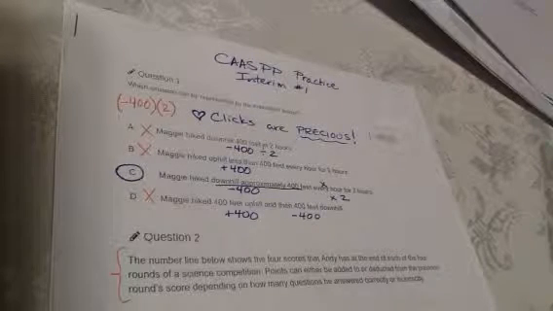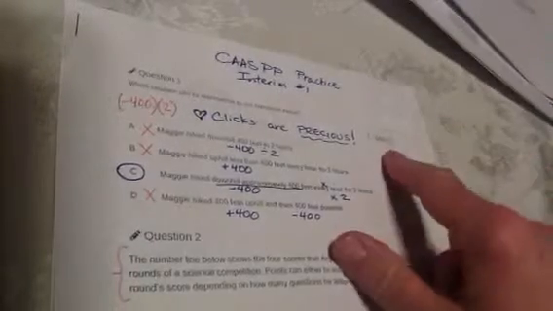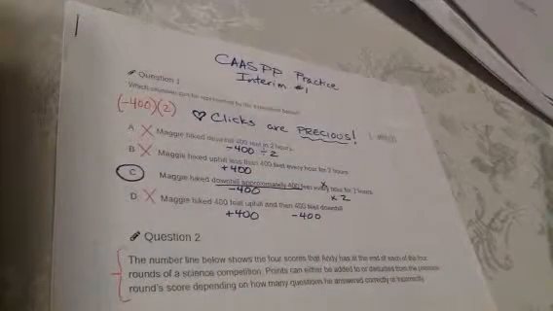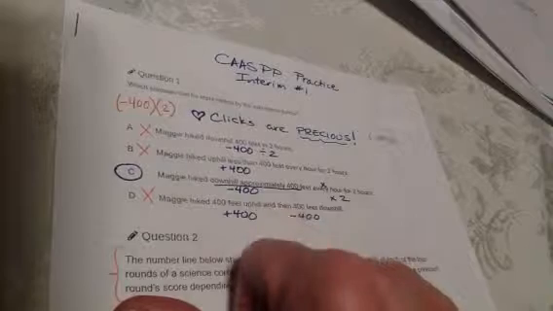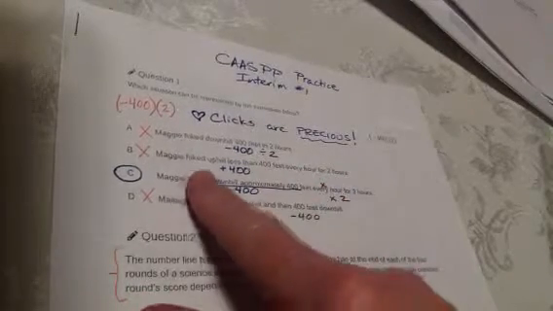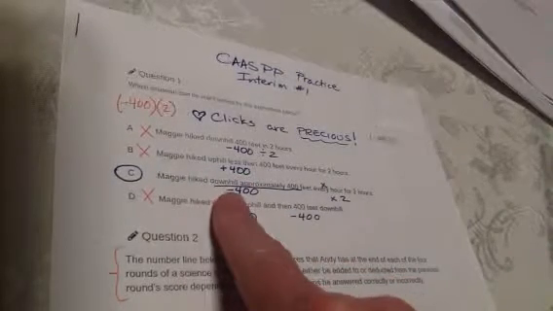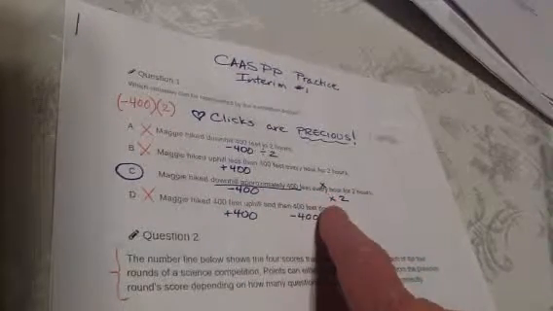Okay, number 1, which situations can be represented by the expression below? Negative 400 times 2. It's written all the way over here, but we wrote it over here. Maggie hiked downhill 400 feet. Well, downhill does seem like negative. In 2 hours. Well, that's dividing by 2, so that's no good. Maggie hiked uphill. That's like positive 400. That's no good. Maggie hiked downhill approximately 400 feet. That's negative. Every 2 hours. Code word every means multiply. Every 2 hours, so multiplying by 2. That's exactly what we need.